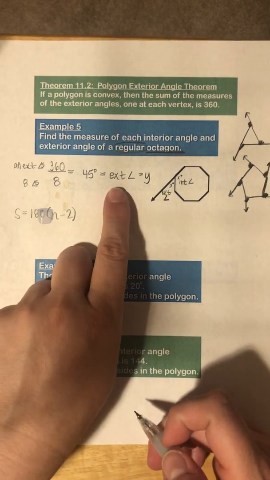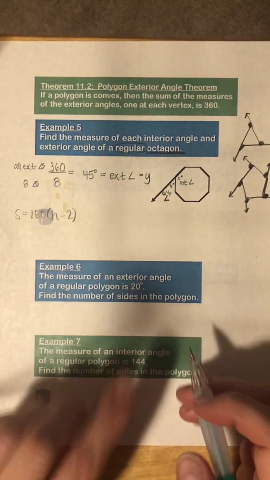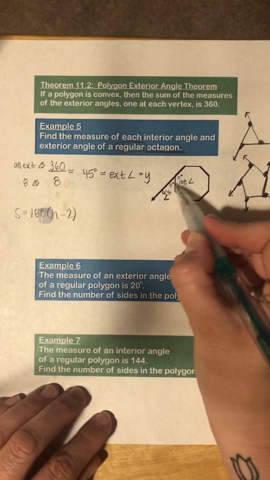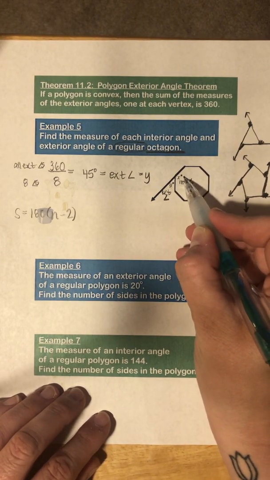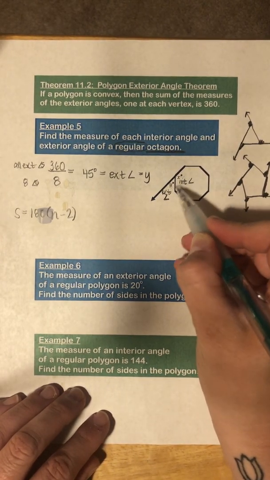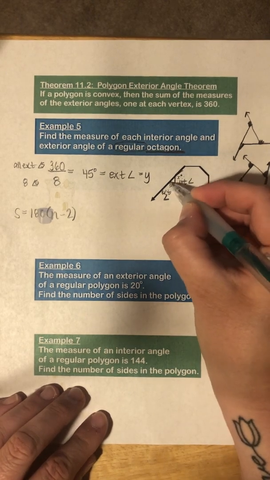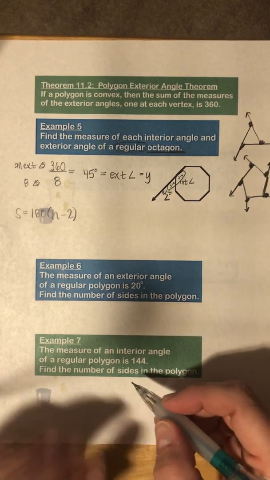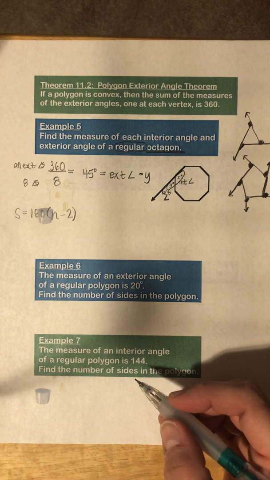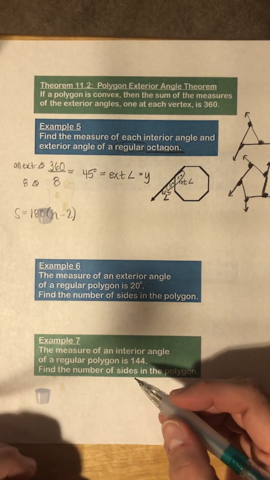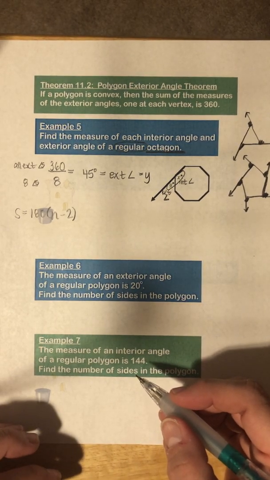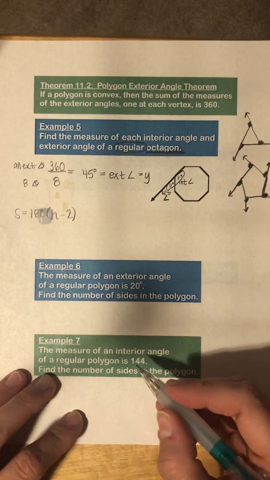But if you already know the answer for your exterior angle and looking at the picture, what is the relationship between the interior angle and the exterior angle? Those two angles together make a linear pair. Remember, we learned about linear pairs in chapter 1. They have to be supplementary. That means they add to 180.